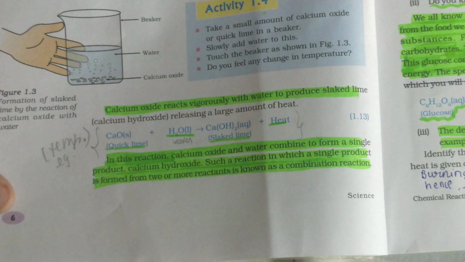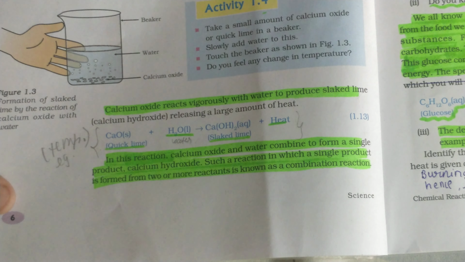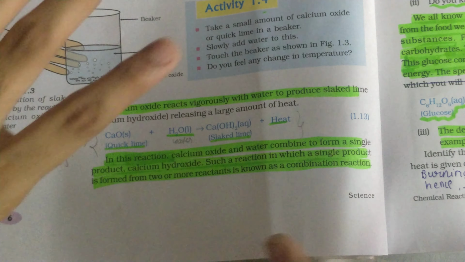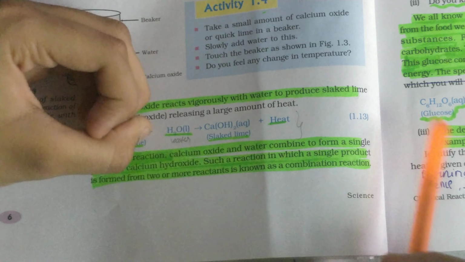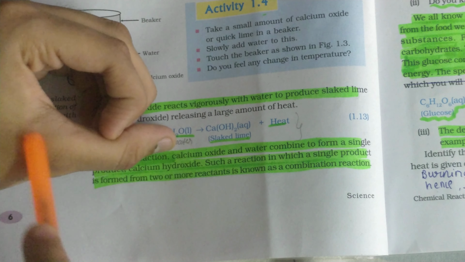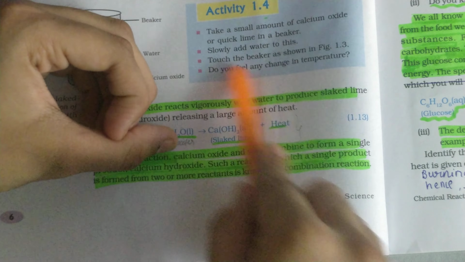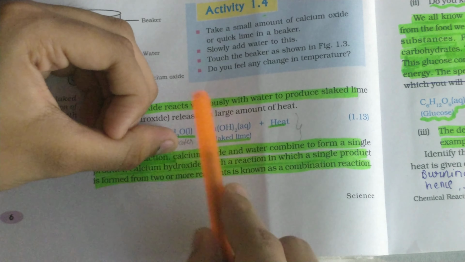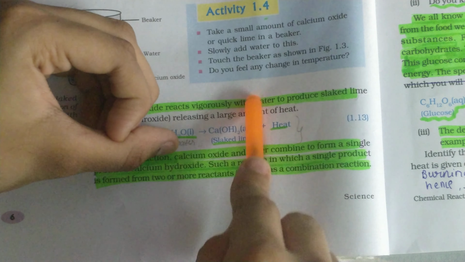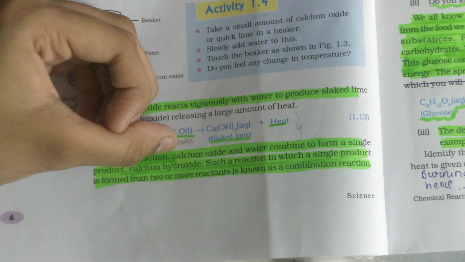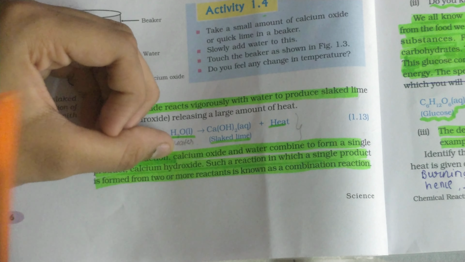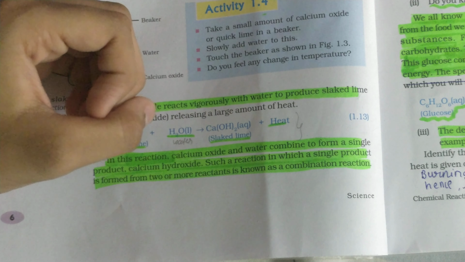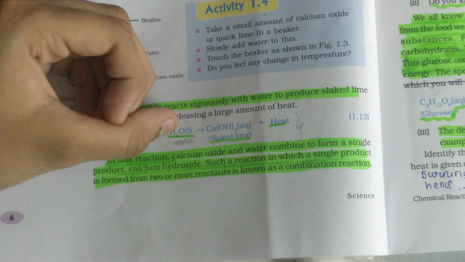So such a reaction in which a single product is formed from two or more reactants is known as a combination reaction. Let me simplify this for you. So in a reaction, when there's a single product, let's say this is product A. This product is formed by two other reactants. Two or more, they can be even 7 reactants to form this one particular product. That is known as a combination reaction.